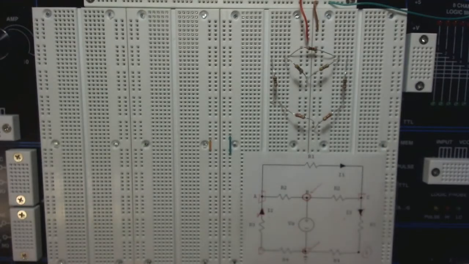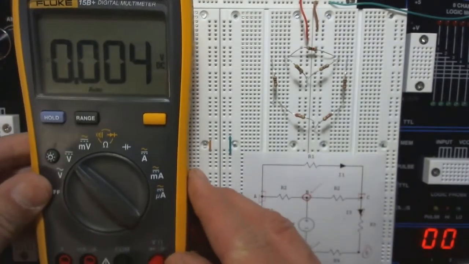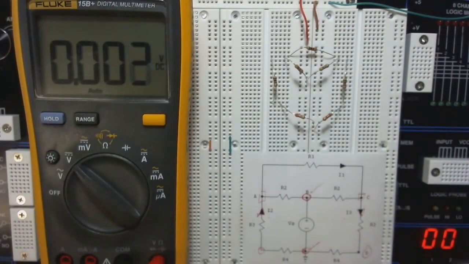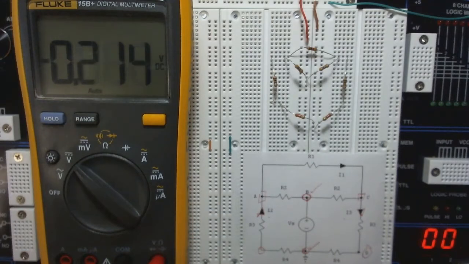So the last thing I need to do is measure the voltage. So I'm going to go ahead and turn this thing back on. I've got this meter set up for DC volts. And let's go do that. I'm going to measure the voltage AC.